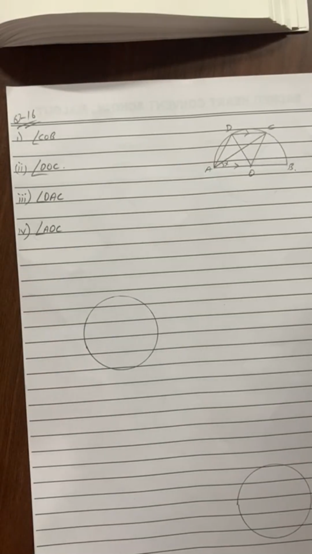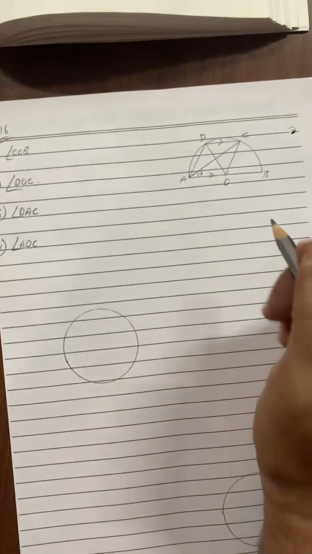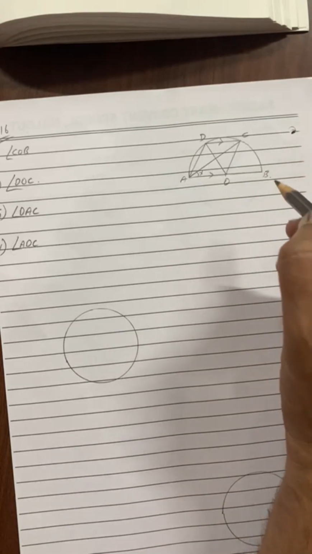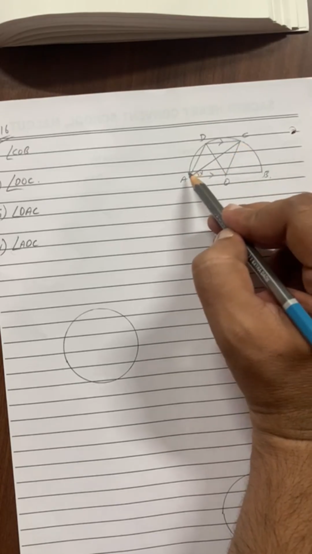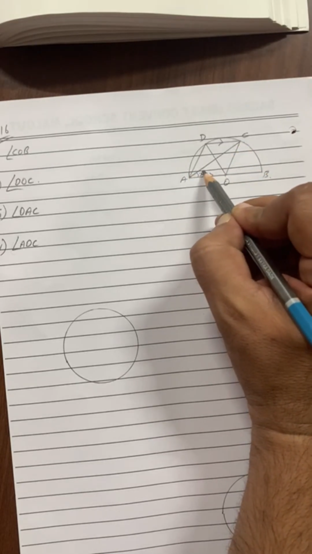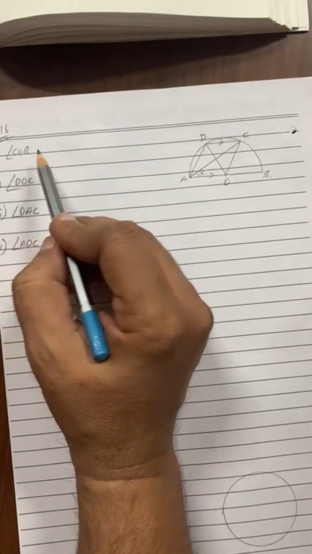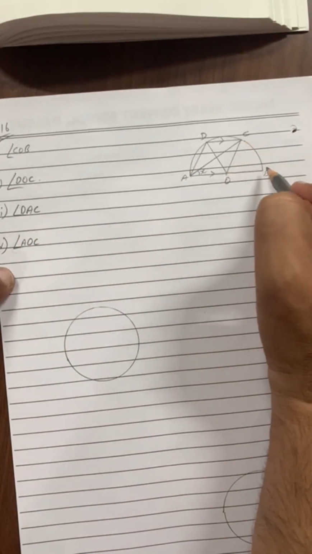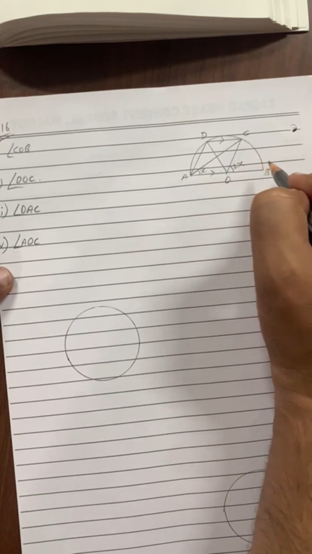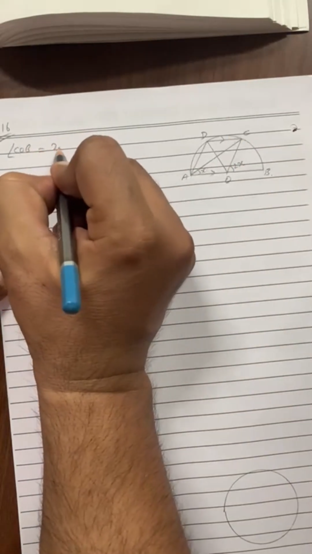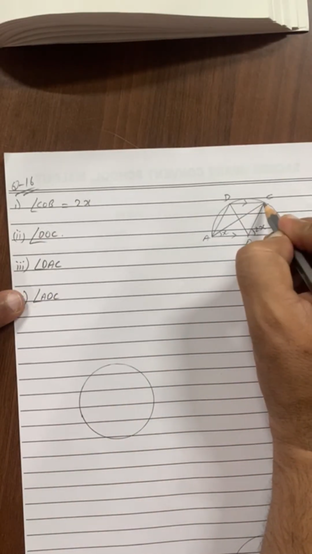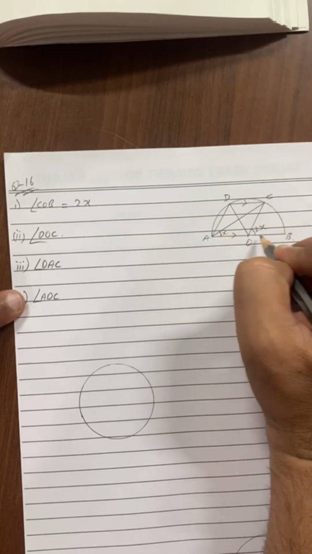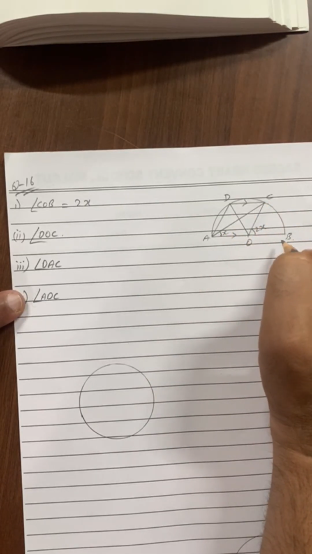Based on these results, an exercise is given in your book. From the exercise, one of the questions I am solving: it's given that AOB is a diameter and angle CAB is x. They ask to find angle COB. Angle COB will come out to be 2x. The reason is that the angle subtended by the arc on the circumference, if it is x, then at the center it comes out to be 2x.